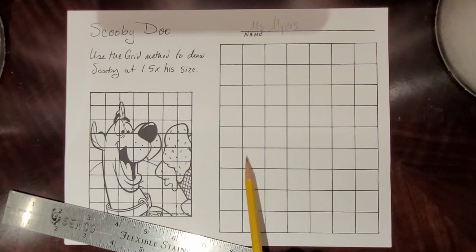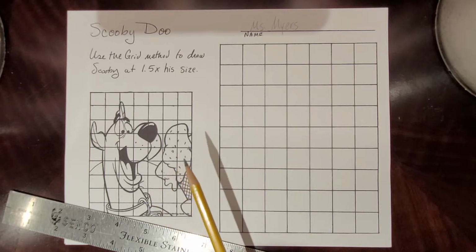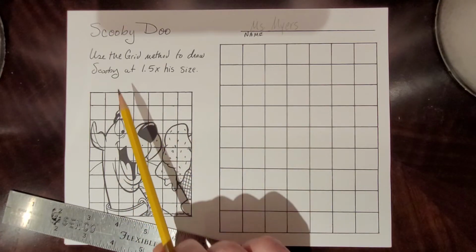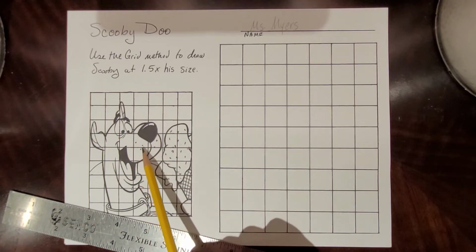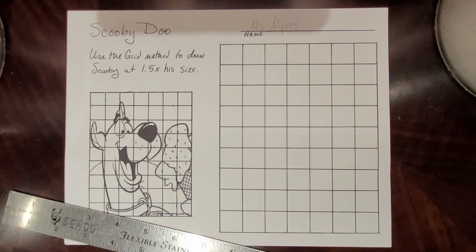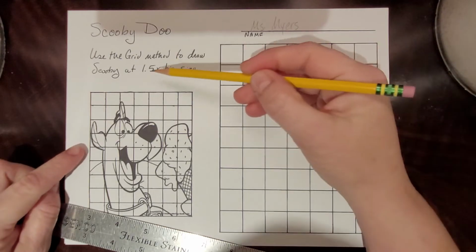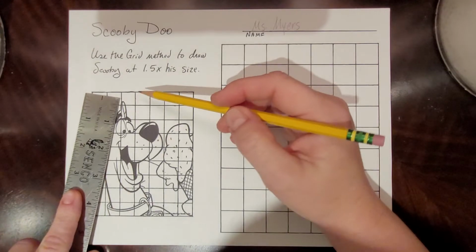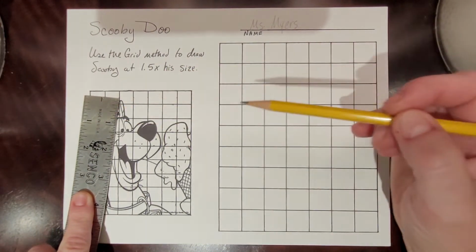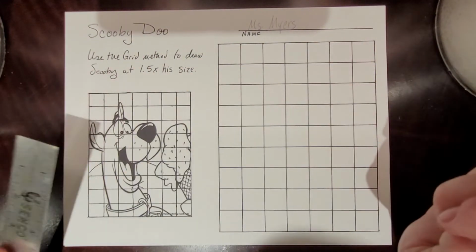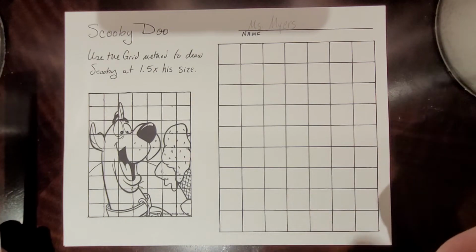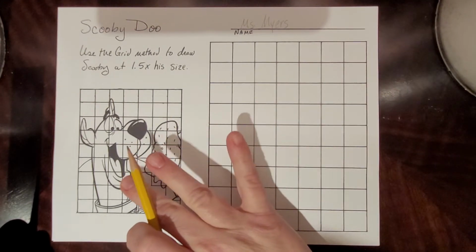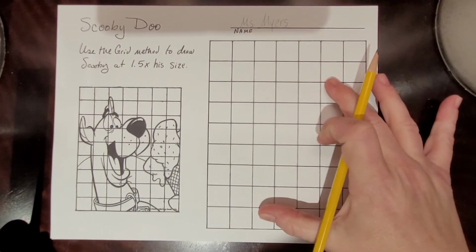I am going to give you a quick demonstration on how to use this grid setup that I have created for you guys to enlarge Scooby-Doo to fit here. So this would make him 1.5 times the size of the original. All right, a couple of things. Because he's 1.5 times, you can also use your ruler to measure things, and then if you want to do math, you can multiply it and bring it over here. But I'm going to show you how to do the non-mathematical version of creating this picture in this size over here.